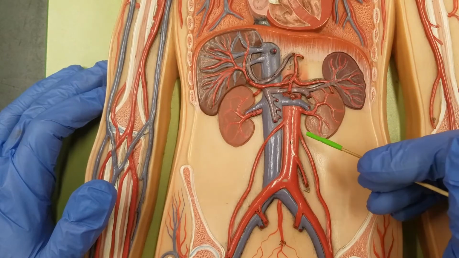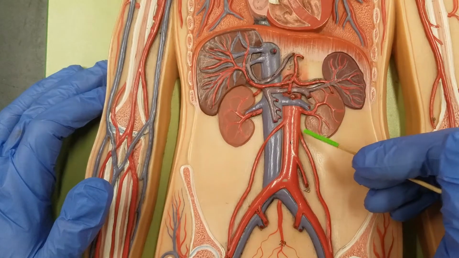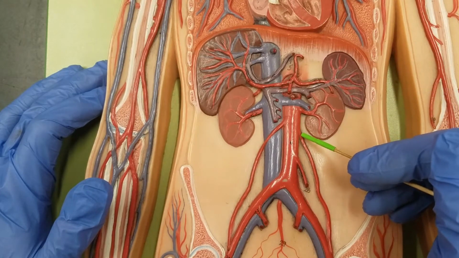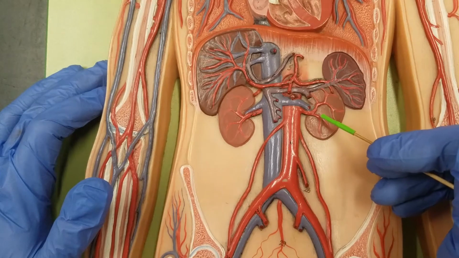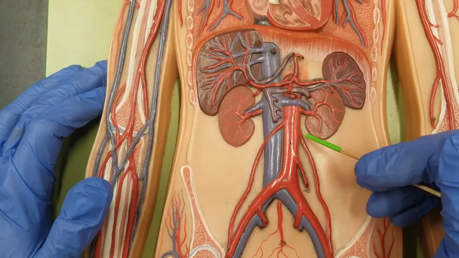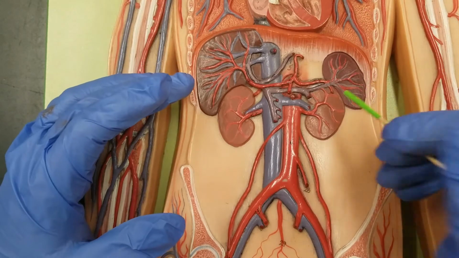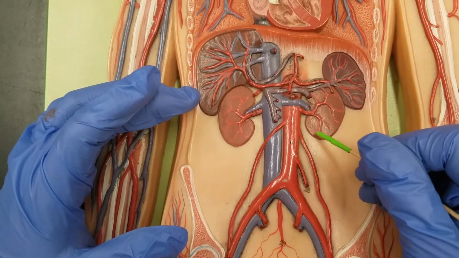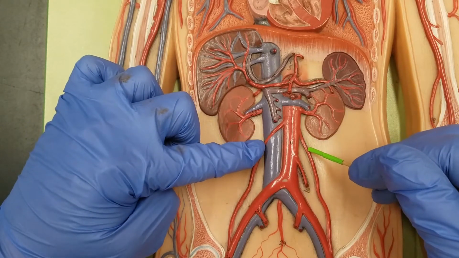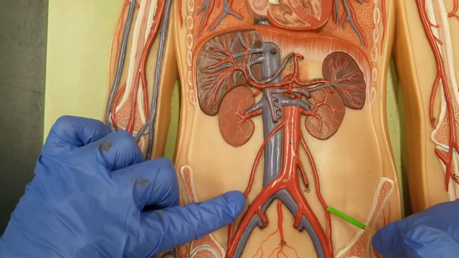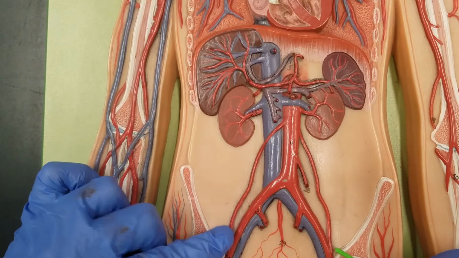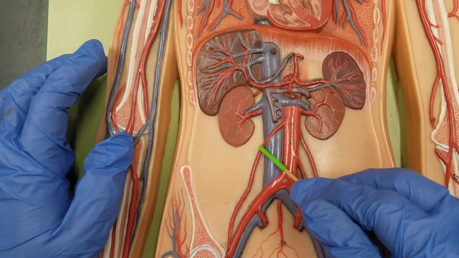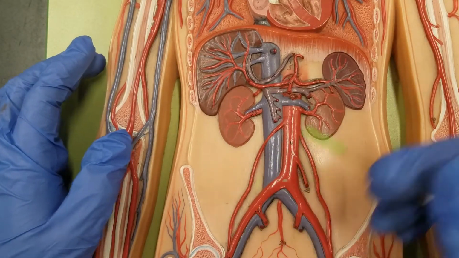Now, you might be wondering, why on earth does the testicular or ovarian artery come off all the way up here close to my kidney? And the reason for that is when we were a fetus, the testes and ovaries actually develop up here close to the kidney and then migrate down the posterior body wall. And as they move down the posterior body wall, that artery grows along with them.